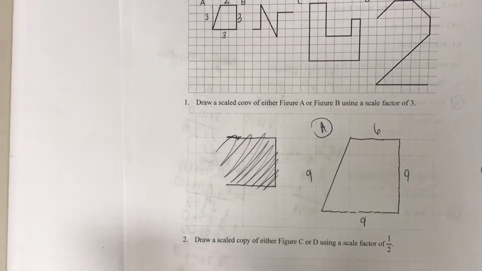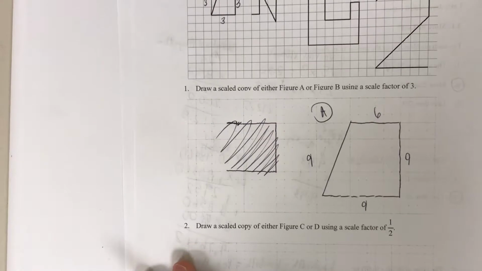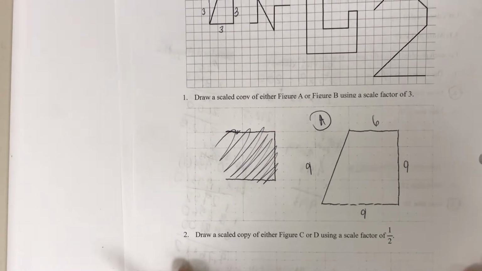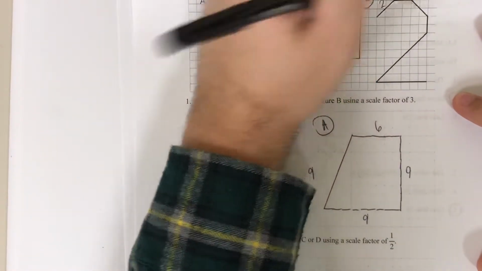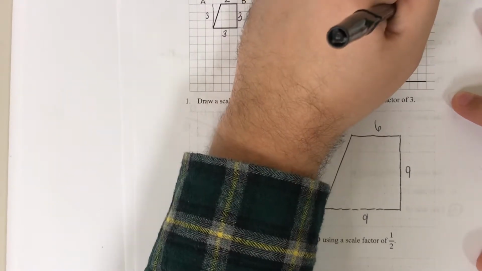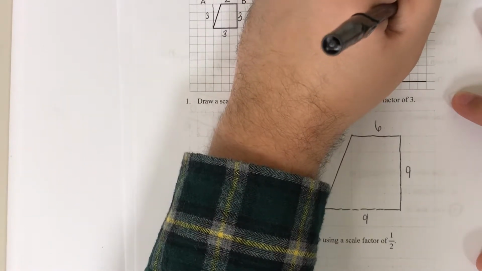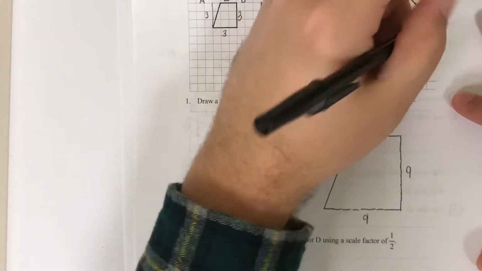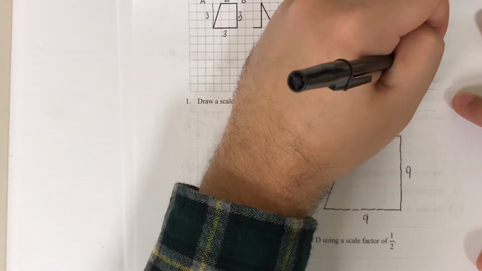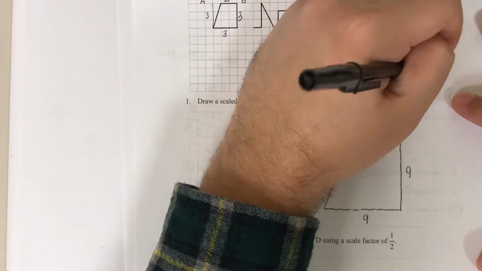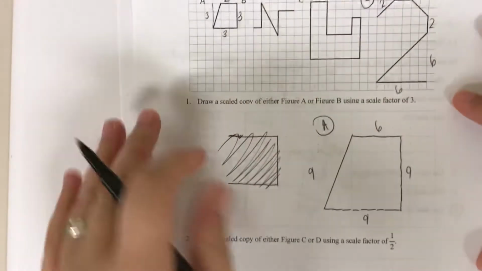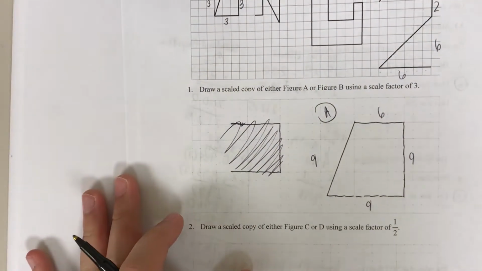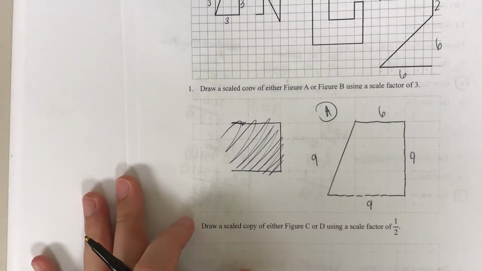Now we're going to draw a scale copy of either figure C or D using a scale factor of half. So we're going to cut it in half. I like D. D is interesting. So I see that this is 2. This is 2. This one it's going 2, 2, 1, 2, 3, 4, 5, 6. That seems like 6. 1, 2, 3, 4, 5, 6. So we're going to cut it in half. So cutting it in half would be, the bottom of that would be 3.